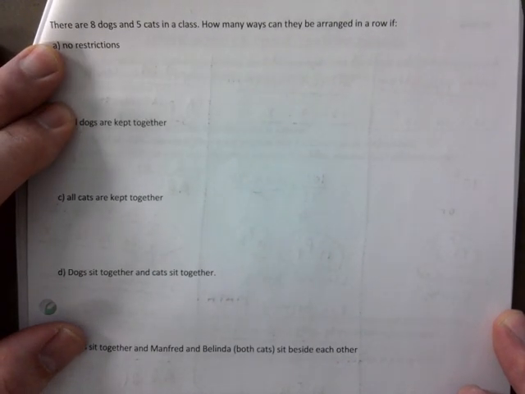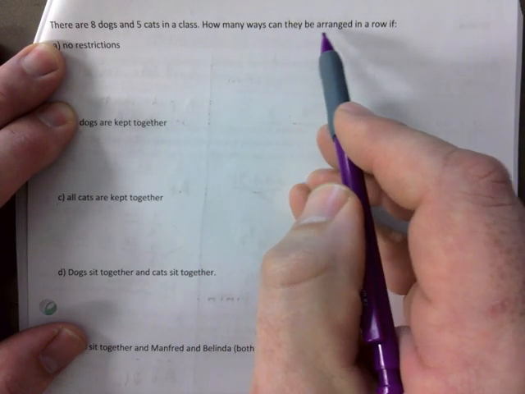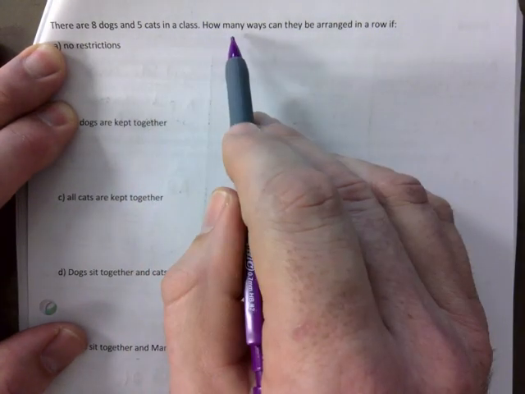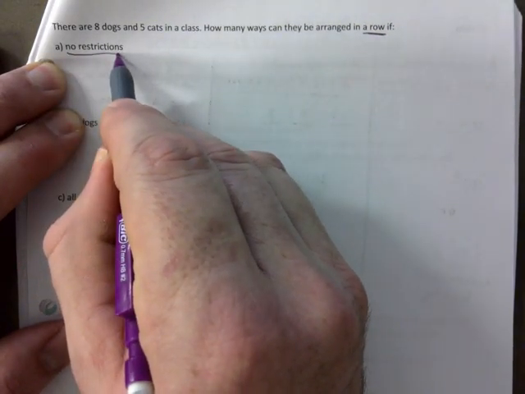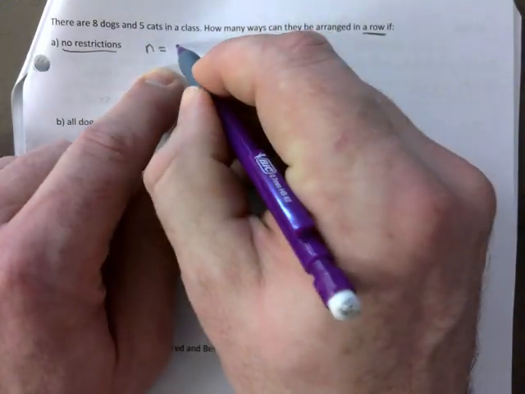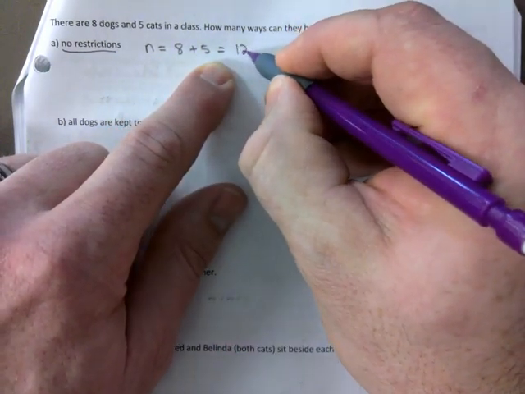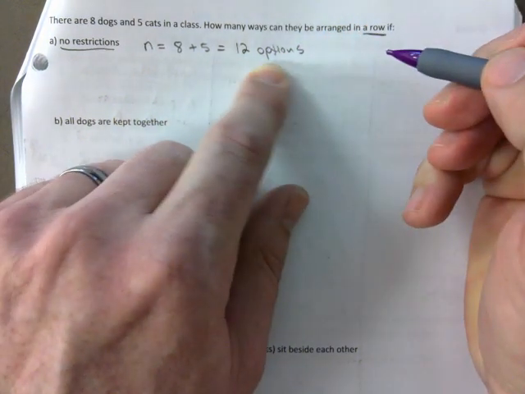There are 8 dogs and 5 cats in a class. Okay, just making this up. How many ways can they be arranged in a row? Maybe this is bring your pet to school day. I don't know. How many ways can they be arranged in a row if there are no restrictions? No restrictions. What is my n here? I have 8 plus 5. I have 12 options here. Okay, 12 options.